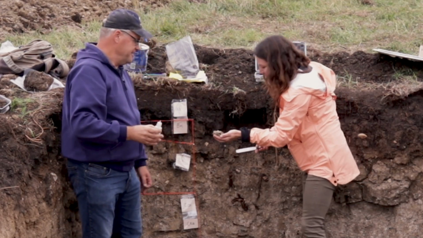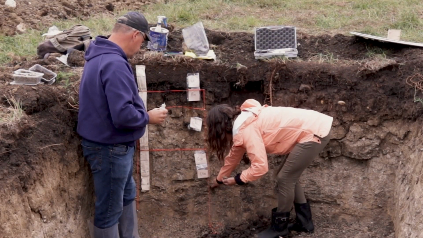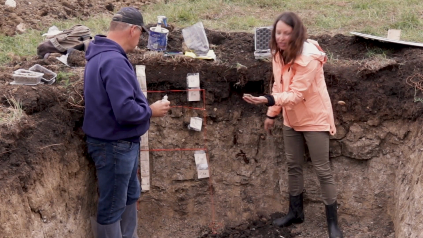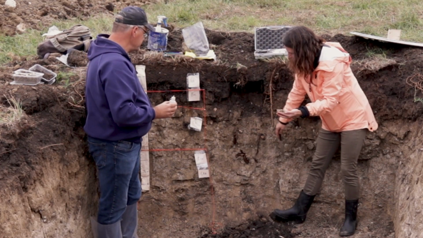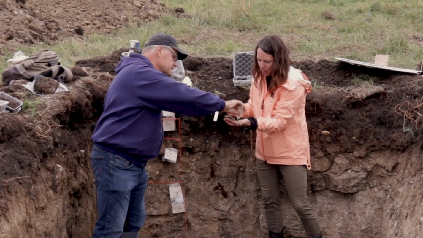We really get a lot more effervescence, and then I was questioning whether or not we might have an accumulation of calcium carbonate in this range here, because I was finding that there was a lot more.